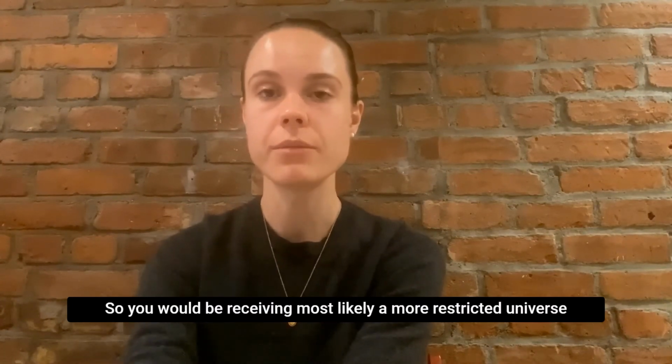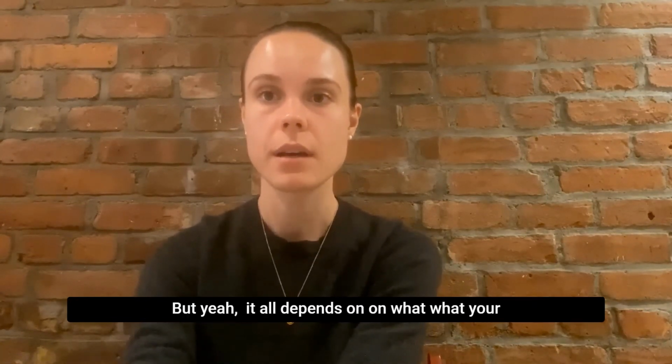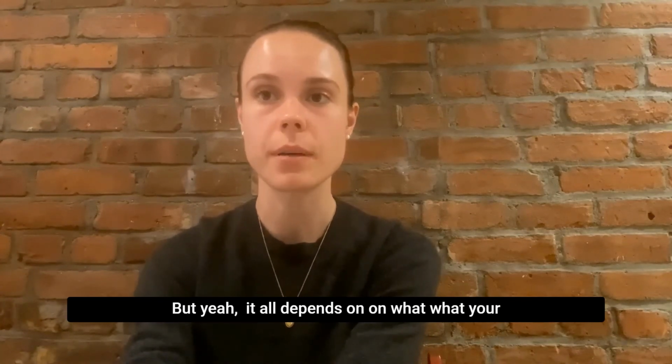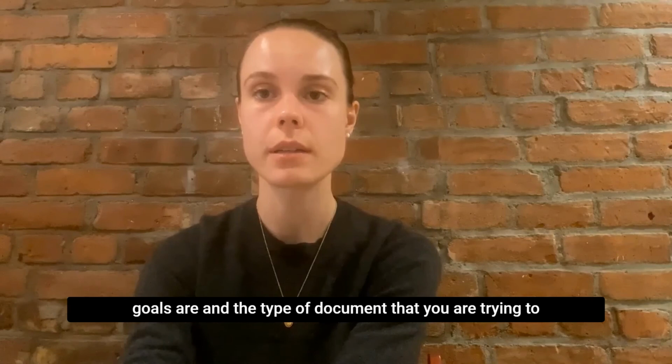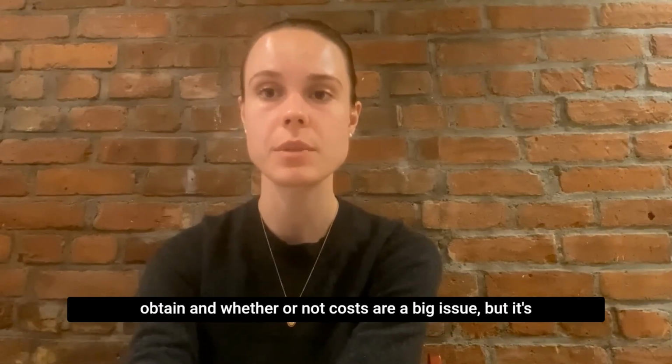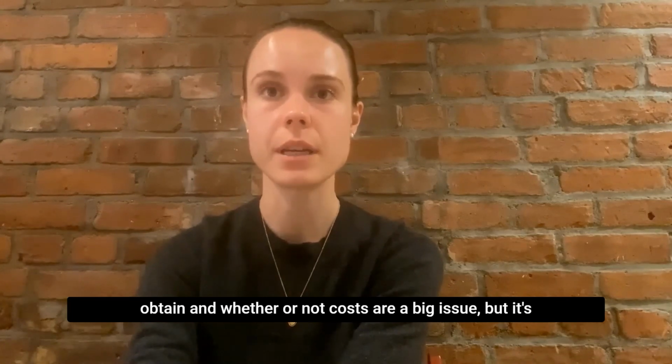So you would most likely be receiving a more restricted universe of documents. But it all depends on what your goals are, the type of document that you are trying to obtain, and whether or not costs are a big issue.